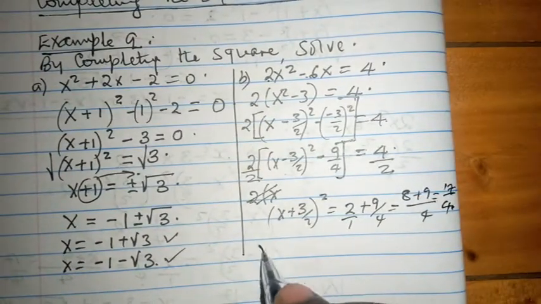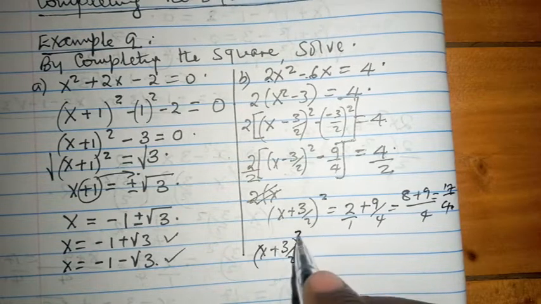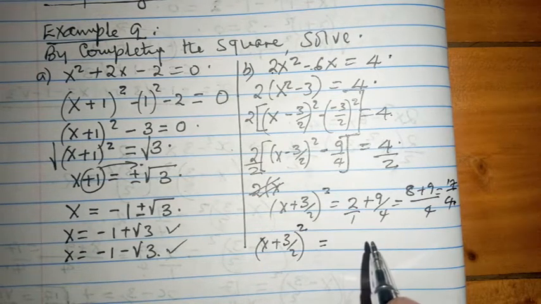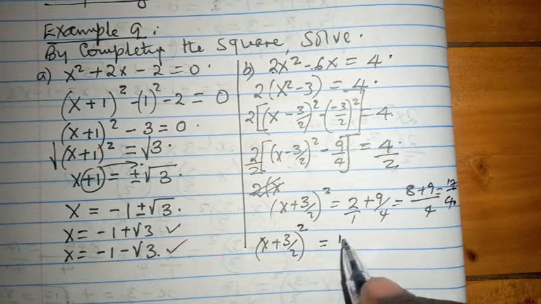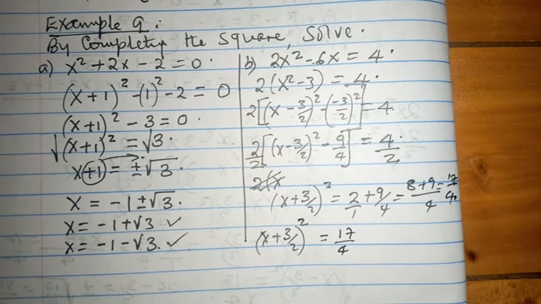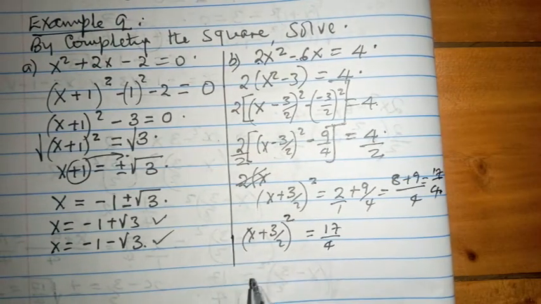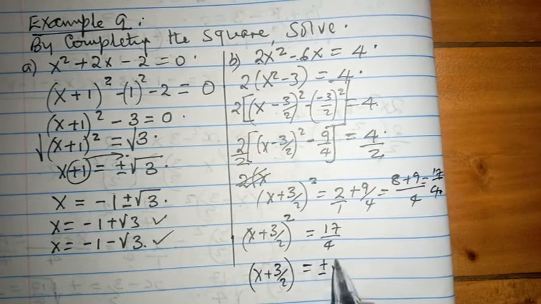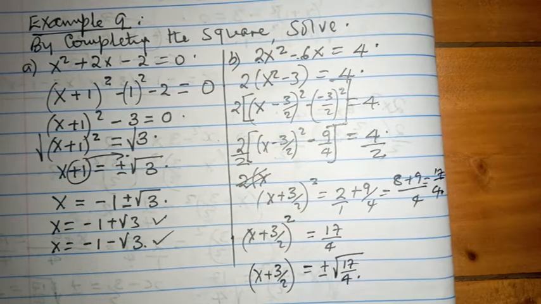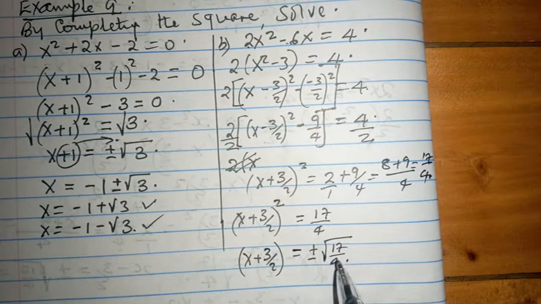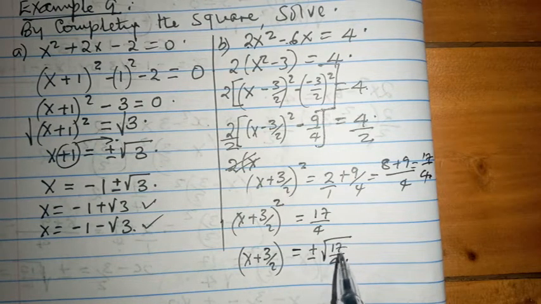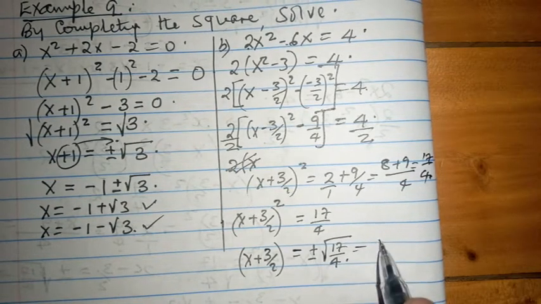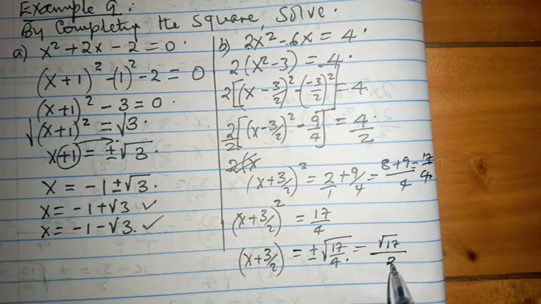So at that point, we have (x plus 3 over 2) squared is equal to 17 over 4. Again, we look for the square root, which gives us x plus 3 over 2 is equal to plus or minus the root of 17 over 4. Incidentally, we do not have a terminating square root for 17, but we have a terminating square root for 4, which is 2. So the whole thing becomes the root of 17 all over 2.